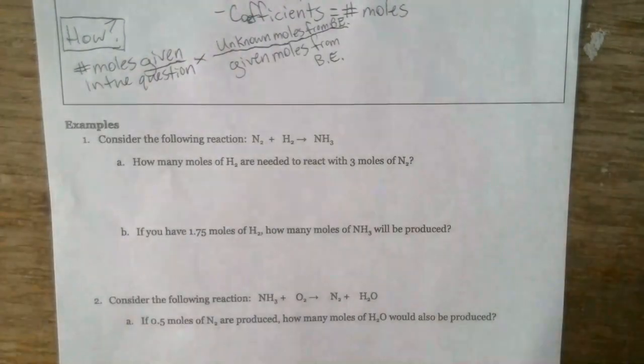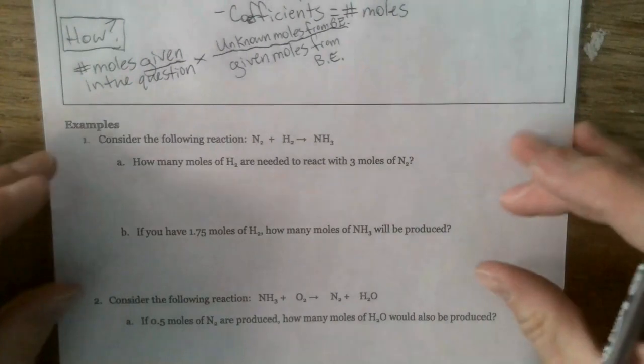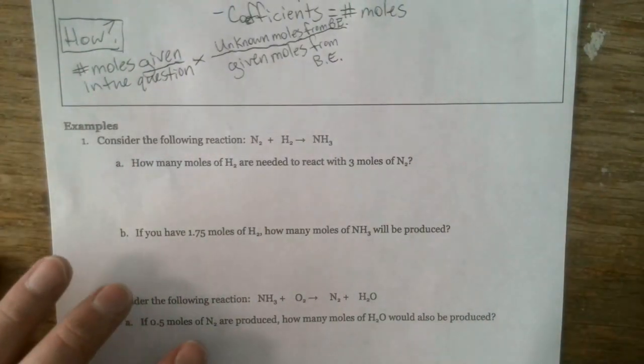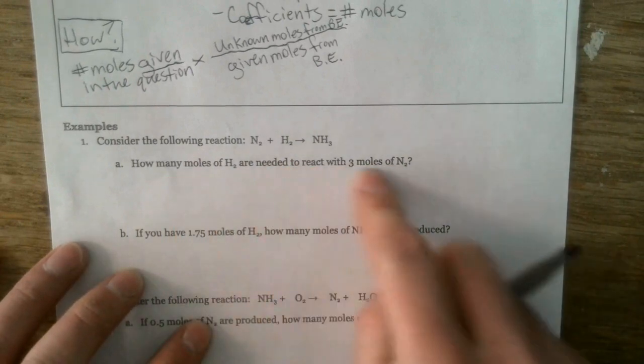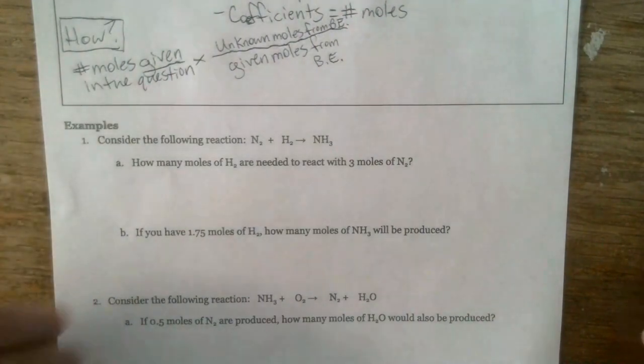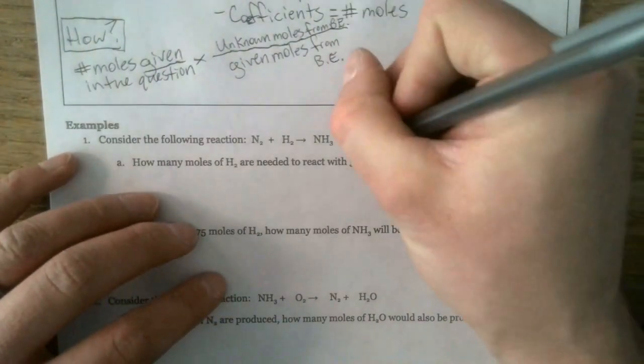So, and these might look familiar from our stoichiometry cooking activity. These are very similar questions, except we're using an actual chemical formula. All right, so let's see here for this first one. It's asking how many moles of H2 are needed to react with 3 moles of N2.